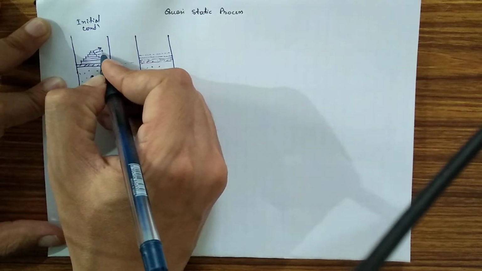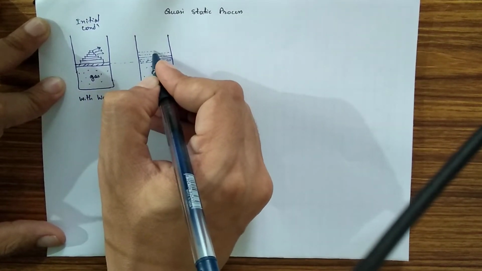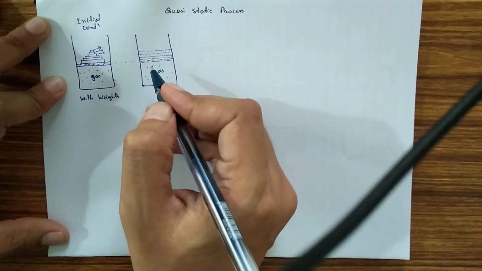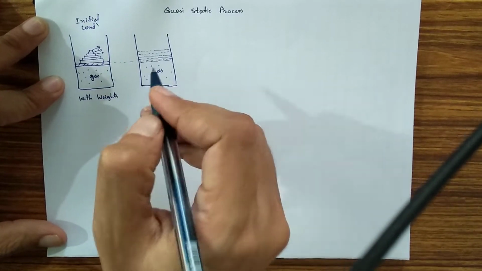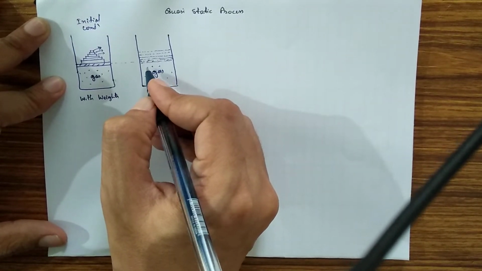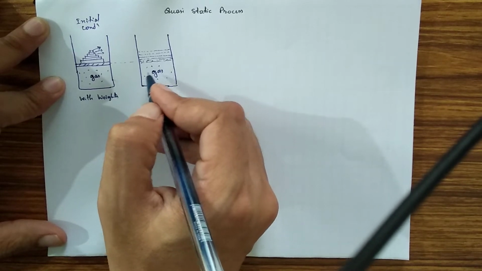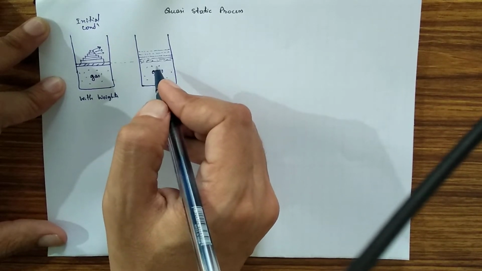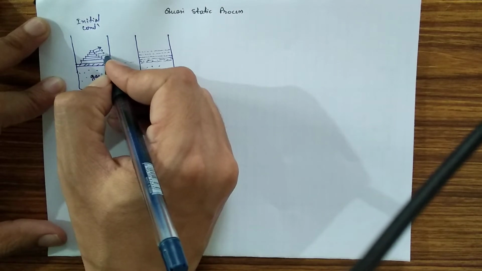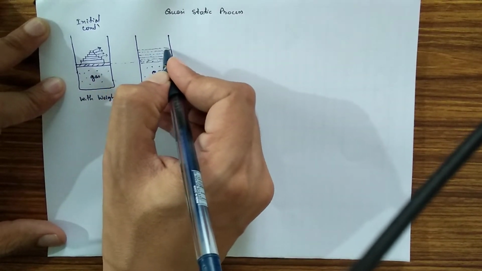Again we will remove this weight, the piston will move a little bit up, and since the process is very slow, it will get time to achieve equilibrium. The system will come to thermodynamic equilibrium. Similarly we will remove this, the piston will move here.